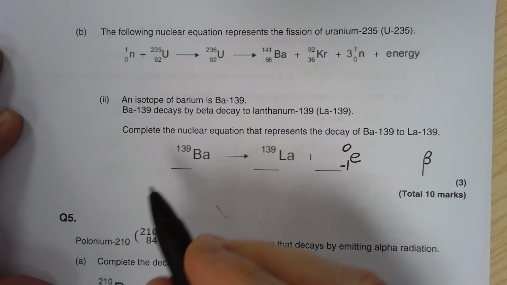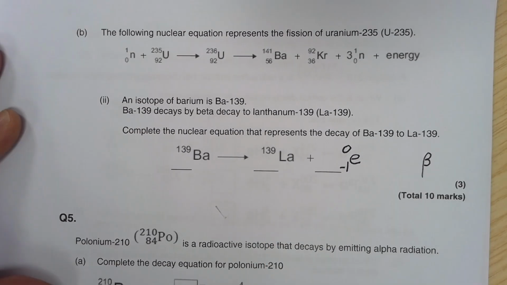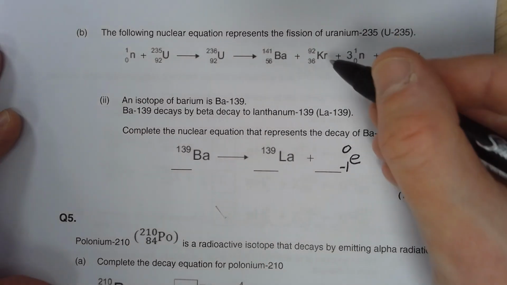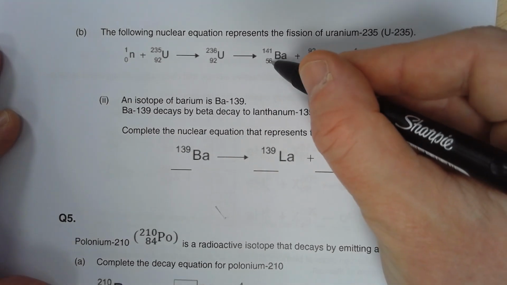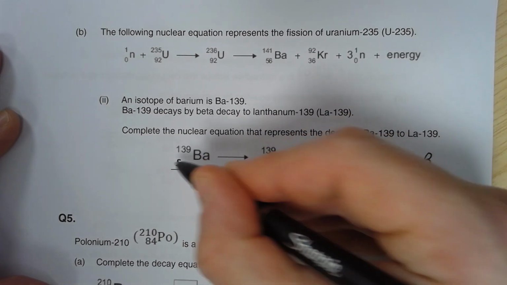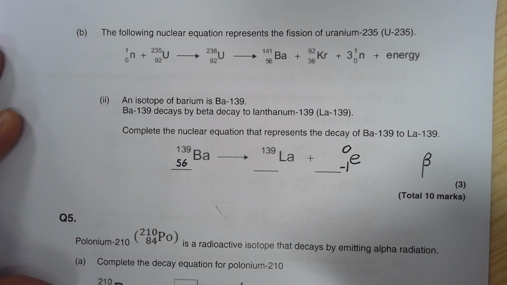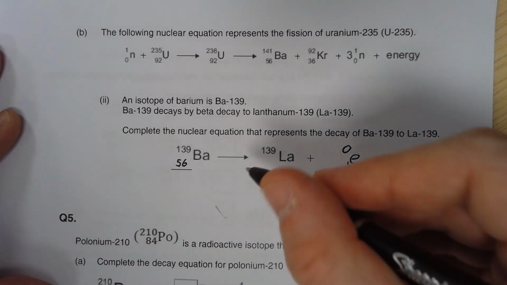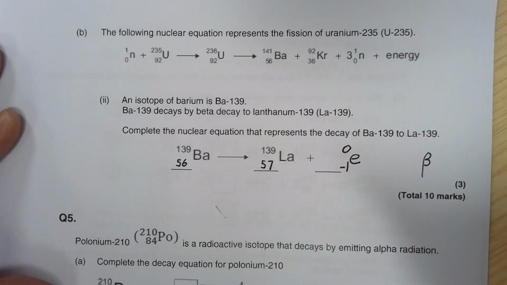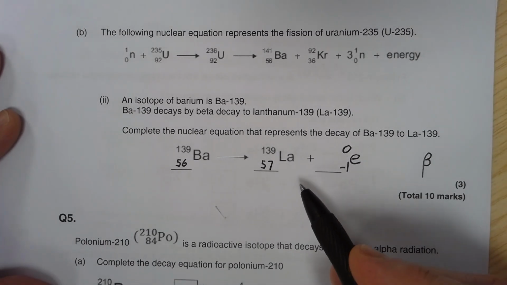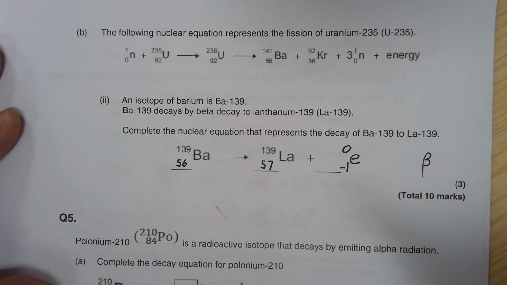We can see that the mass of the barium hasn't changed. We can take the atomic number of the barium from up here. So I've got barium 56. So we're just going to put 56 here as the atomic number. And we remember that a neutron turns into a proton, therefore the atomic number will go up by 1. We can double check by saying 57 plus -1 gives us 56.